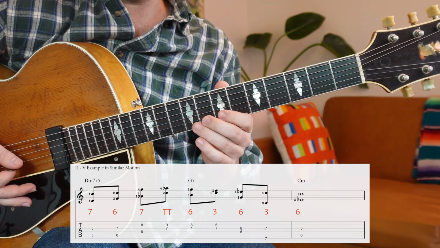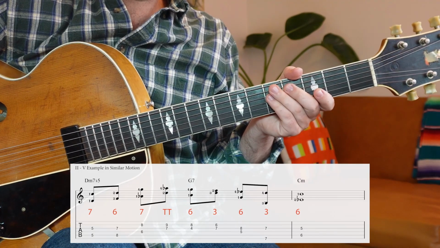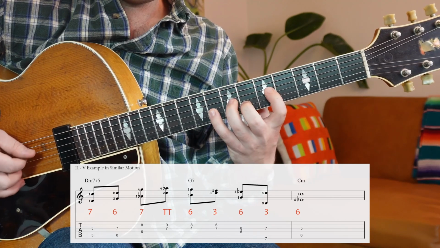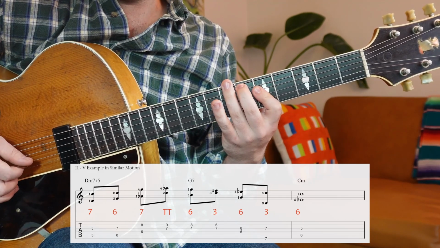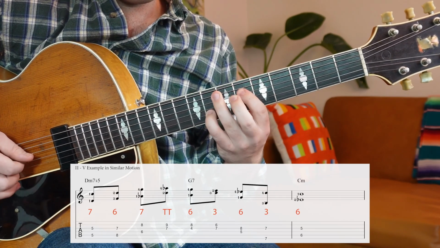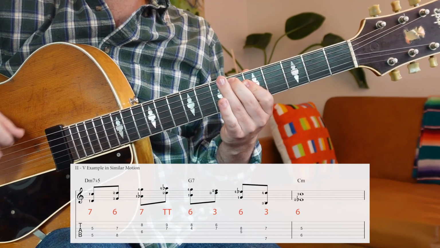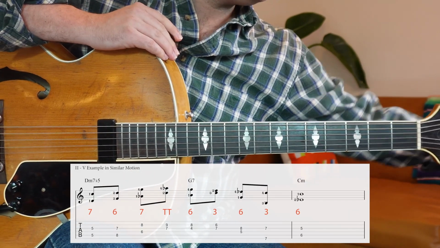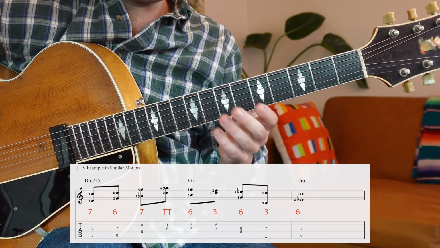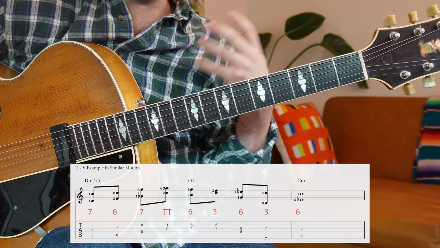Let's try that over a slow groove. Take some time to get that under your fingers, and now let's move on to seeing how we can adapt this to a more lively groove.